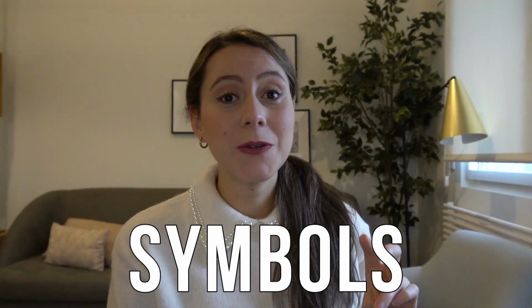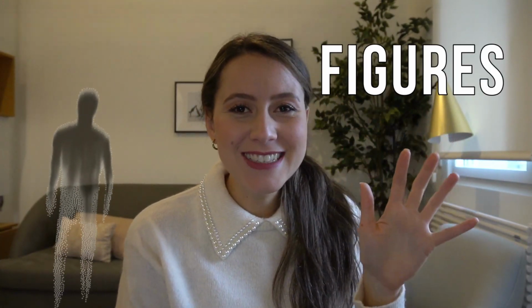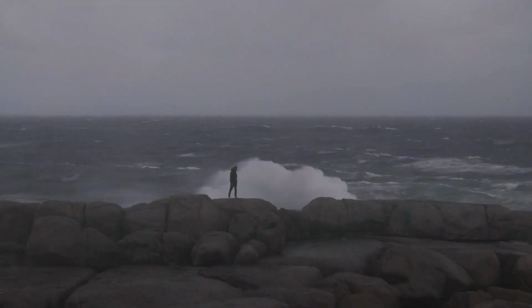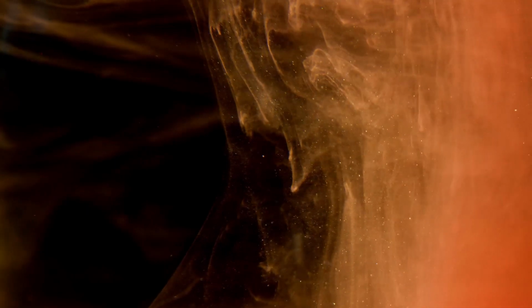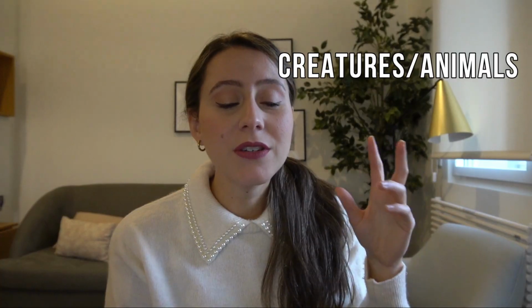Some common symbols used to represent the shadow include dark or shadowy figures, muted or dual colors such as gray, black, brown, and dusty colors, or even red for some people. Creatures or animals that are traditionally associated with shadows such as snakes, spiders, dragons.